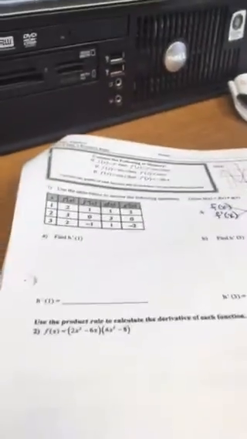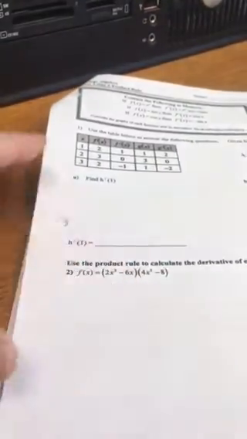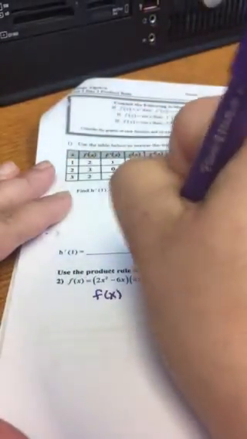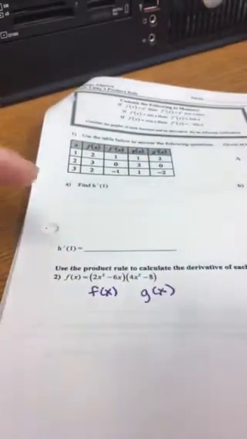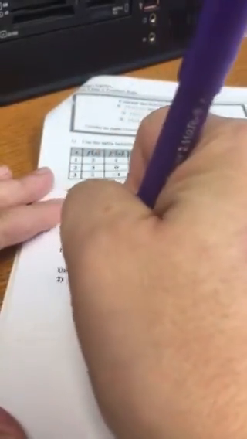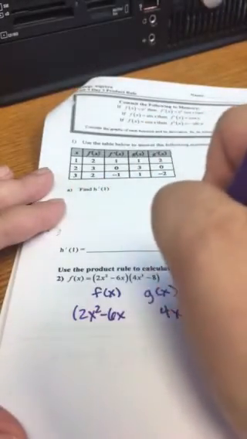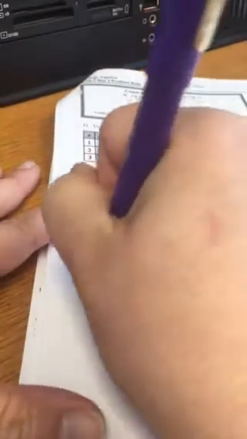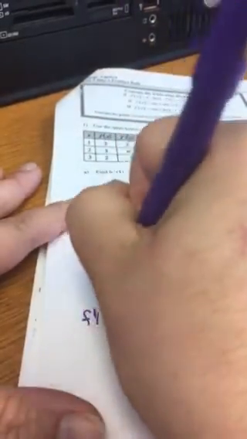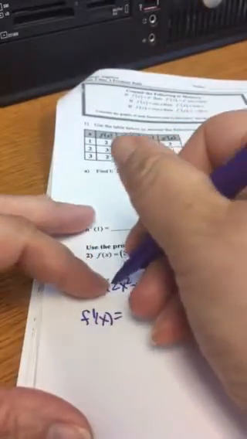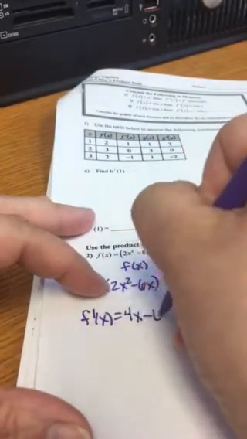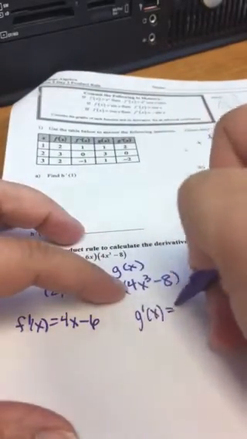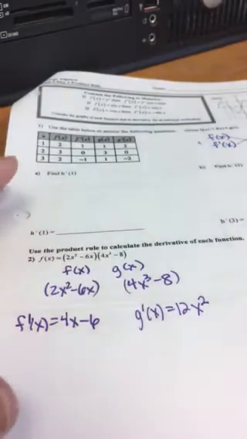Alright, so I'll go back to the table for a second. Go down here to number 3. Alright, so this is my f function, this is my g function. So the product rule is when you have two things multiplying, so 2x squared minus 6x, and then 4x cubed minus 8. Individually, I'm going to do the derivative of f of x, so do little parts, so power rule, 4x minus 6. The g function, do its derivative, 12x squared, and the negative 8 goes away.